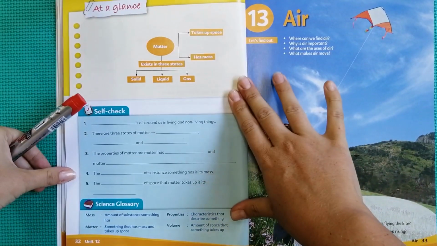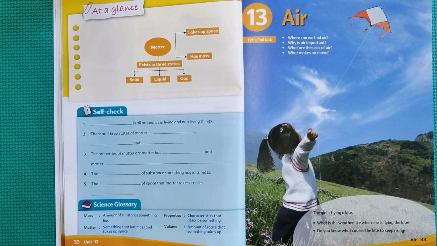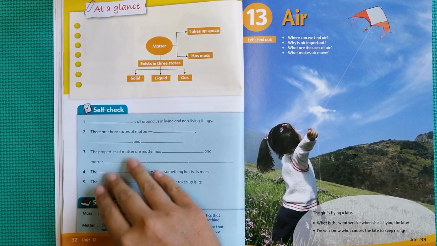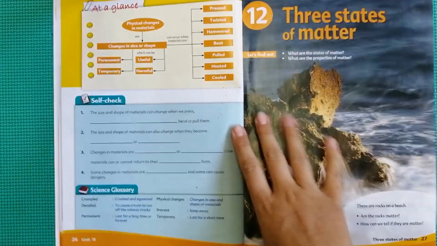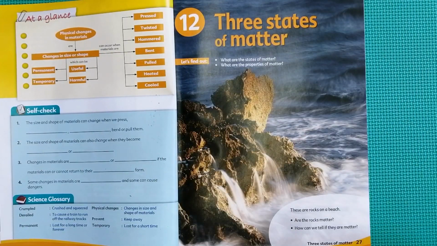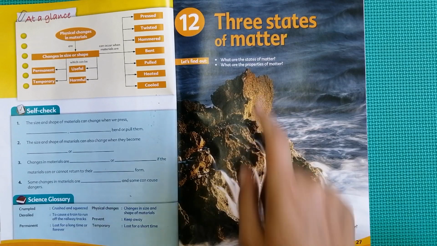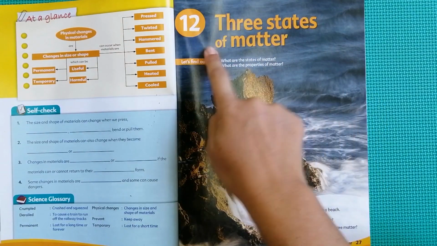You will now do a self-check for homework, and that's that. Chapter 12 is done and dusted. Three states of matter.